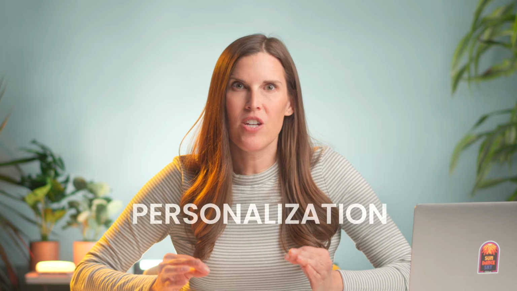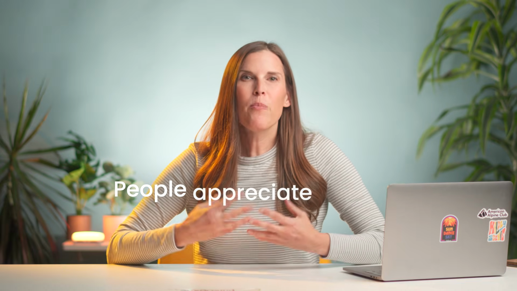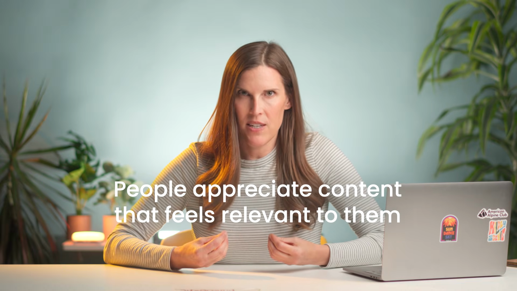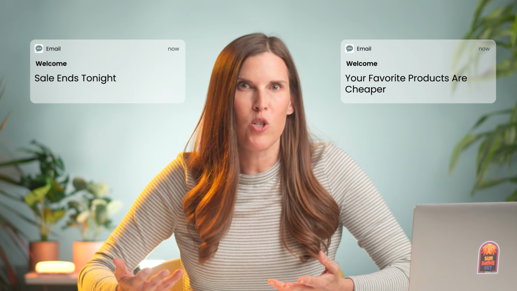5. Personalize your messages. We've said it before and we'll say it again. Personalization can make a massive difference when it comes to email marketing. And it also happens to be another smart way to hack all of the AI distractions. That's because emails that include a recipient's name or that cater to their preferences or past interactions are more likely to get noticed and read. People appreciate content that feels relevant to them, whether it's a timely offer or an update on something they've shown interest in.